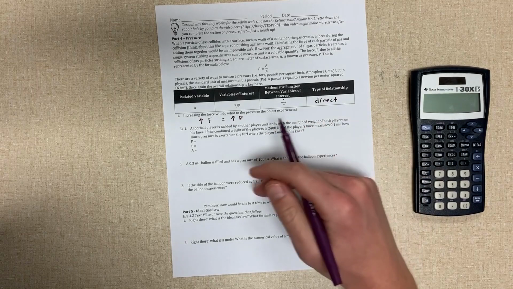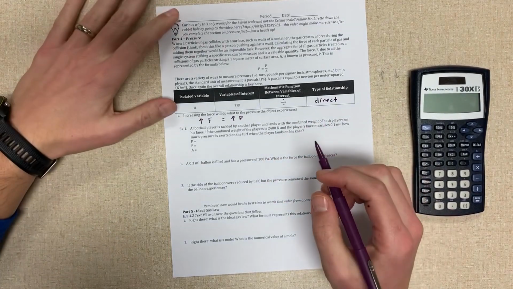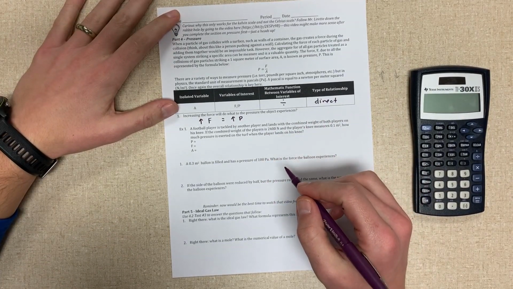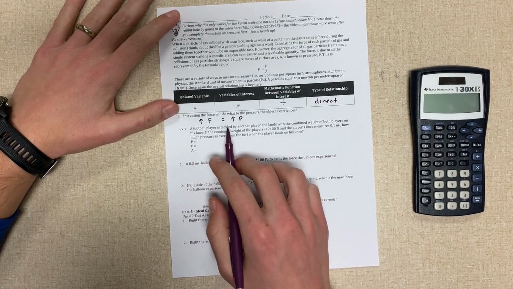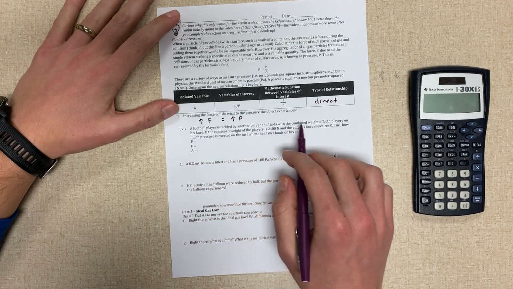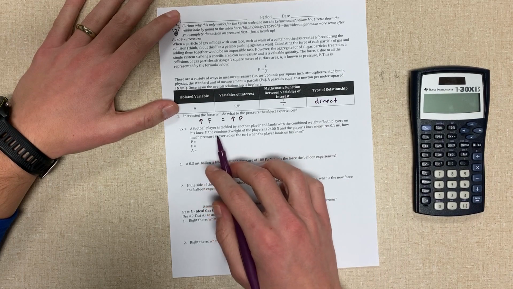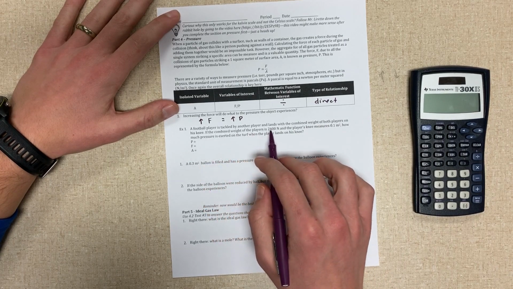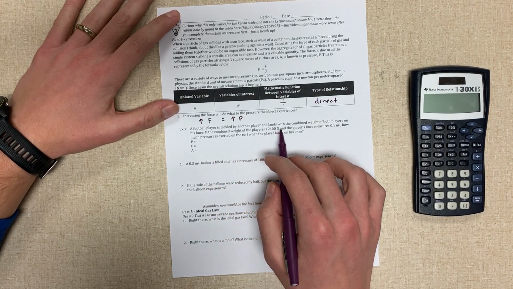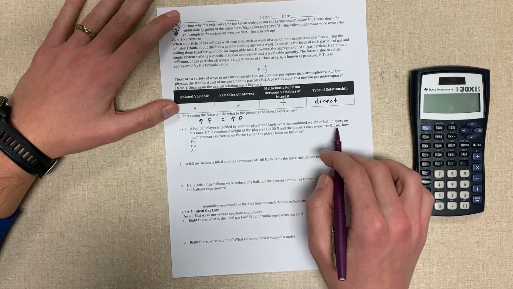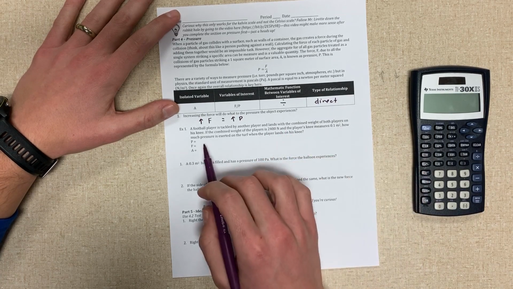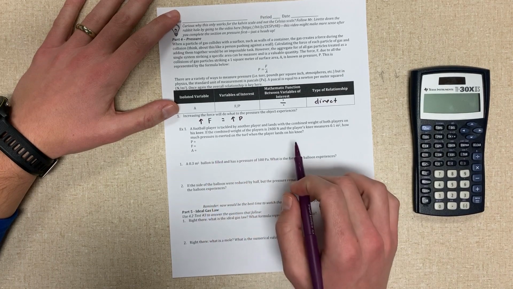Let's do an example problem together for the types of calculations that you'll need to do, and then you can work on these two on your own and see the answers posted on the answer key on Google Classrooms. A football player is tackled by another player and lands with a combined weight of both players on his knee. If the combined weight of the players is 2,400 newtons, and the player's knee measures 0.1 meters squared, how much pressure is exerted on the turf when the player lands on his knee?